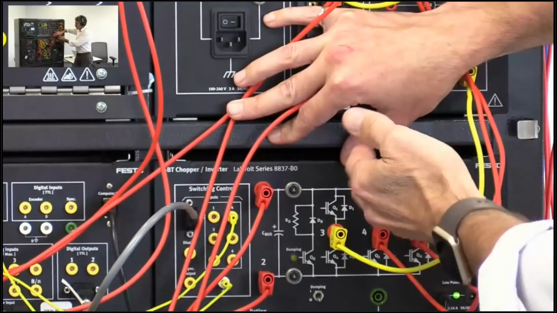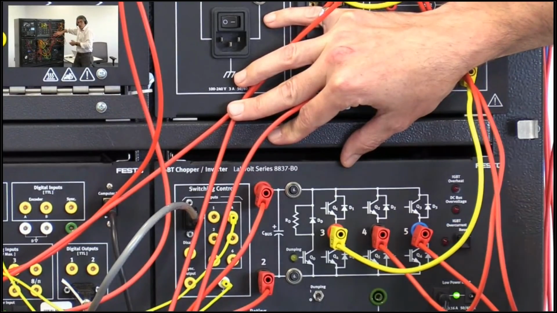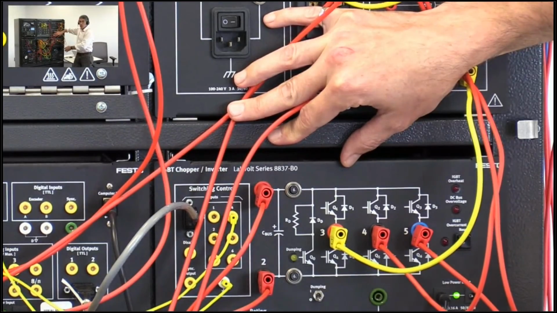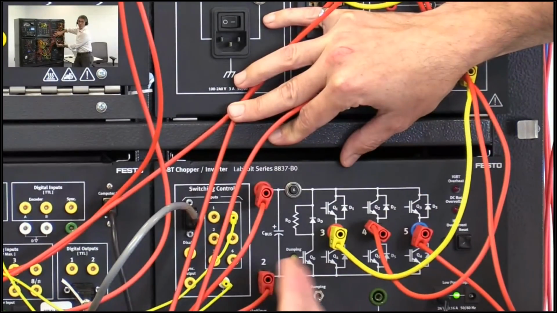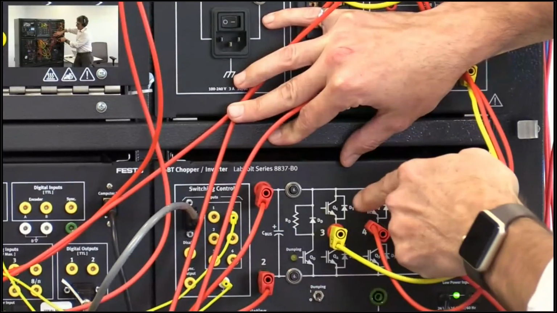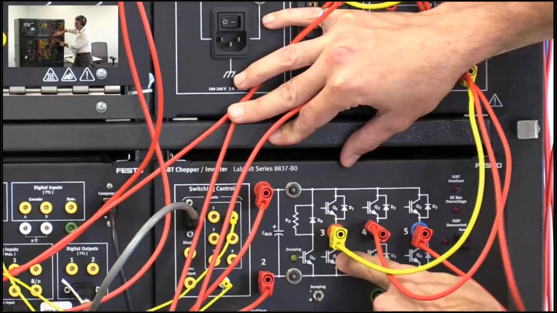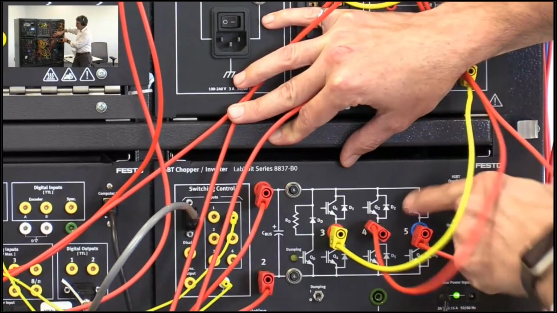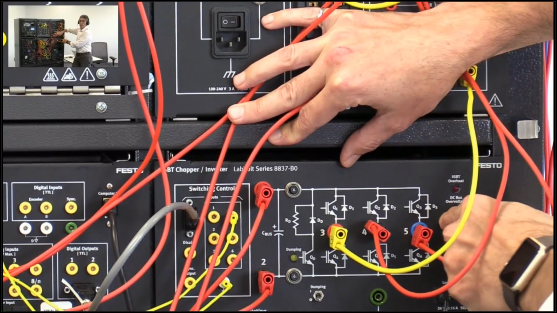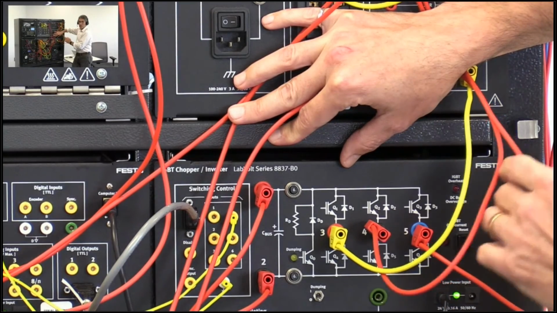So what we do with our module, since we have 6 transistors, is we split the module in 2. The first portion of the module on the left here has this one transistor, which is used to implement the boost chopper. And then the 4 other transistors are used together to implement the single phase inverter.